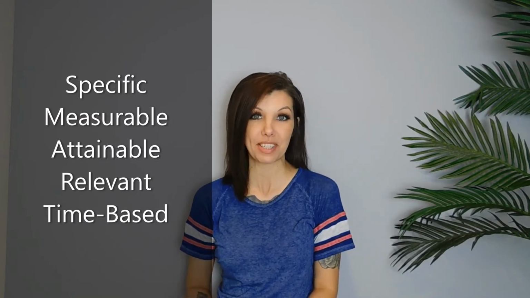So what is a SMART goal? SMART is an acronym for specific, measurable, attainable, relevant, and time-based. So let's dive into each of these.